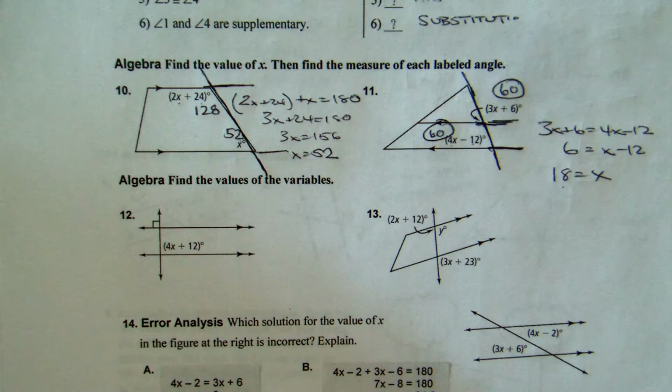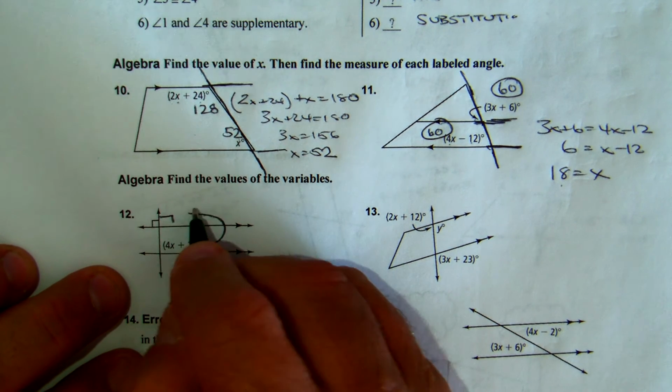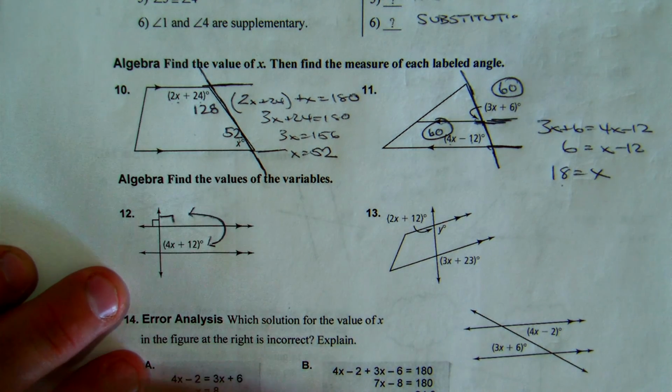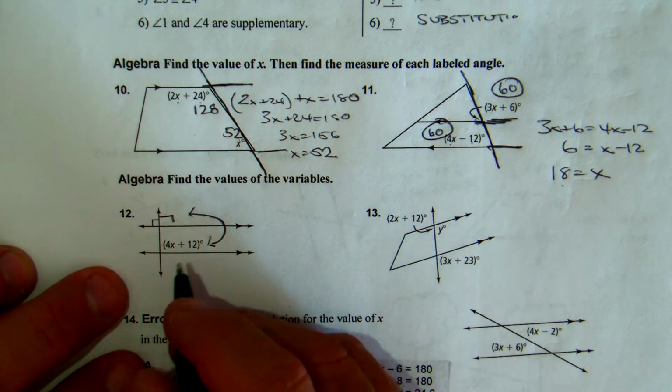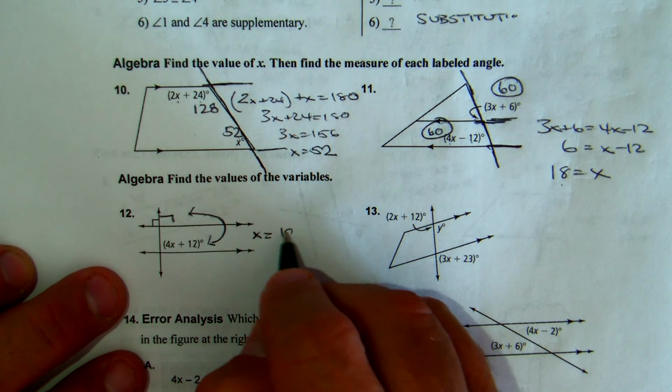All right, some more. Realize if that's 90, this one's also 90. So those two would be equal to each other. So you'd set up an equation. 4x plus 12 equals 90. 4x equals 78. That would make x 78 divided by 4, which I believe is 19.5.